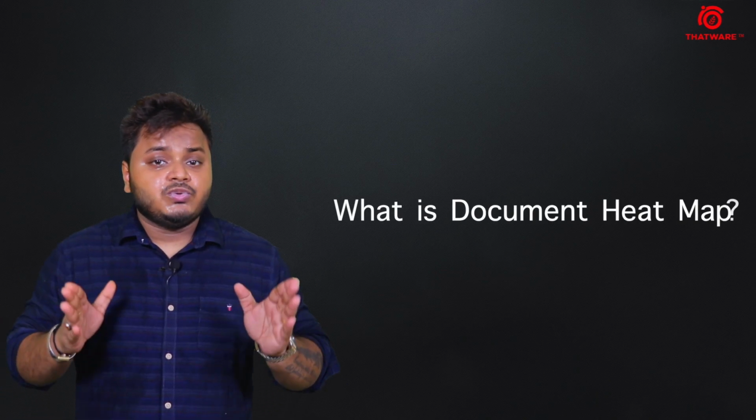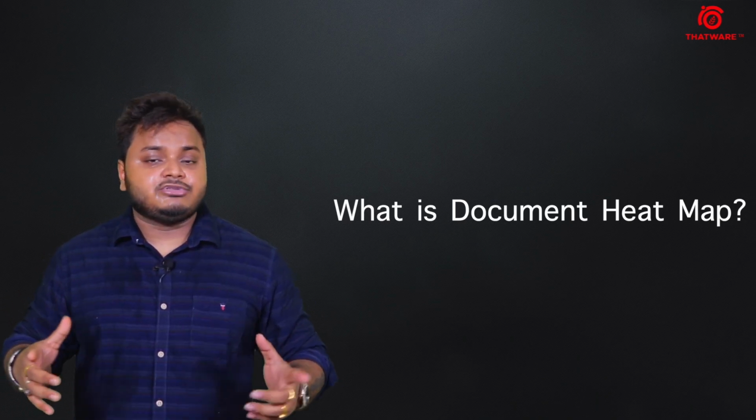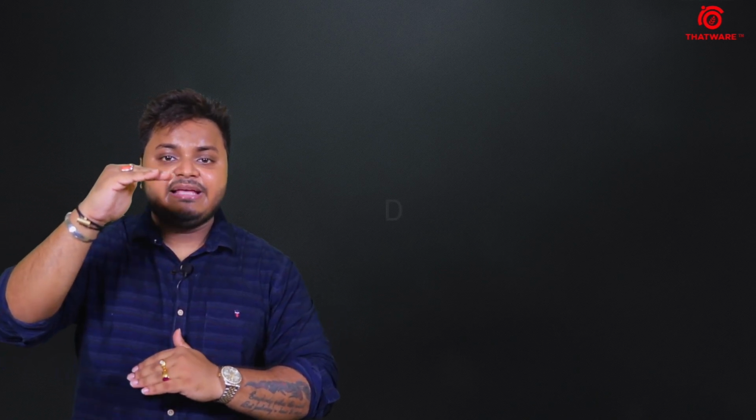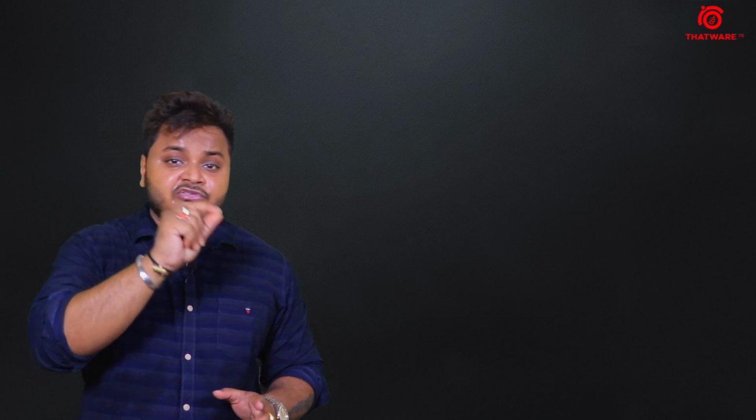But the question here is, what exactly is document heat map? So the ideology remains the same. Document heat map is usually a hypothetical concept that arrives from modern information retrieval. What it suggests is that if you have a landing page, it shows you, in warmed up shapes or dark colored shades, in which areas of that particular landing page the weight ratio of the keywords is higher.